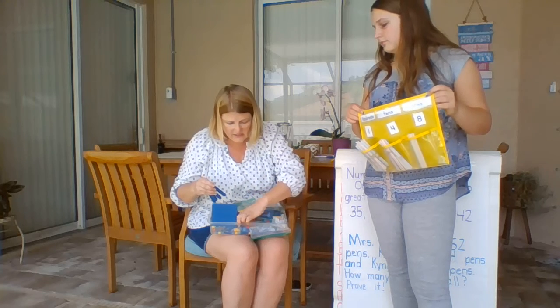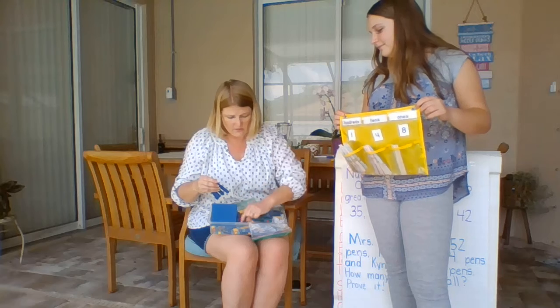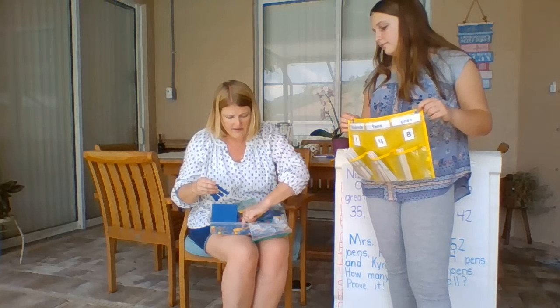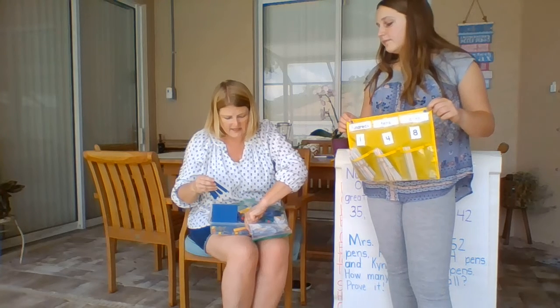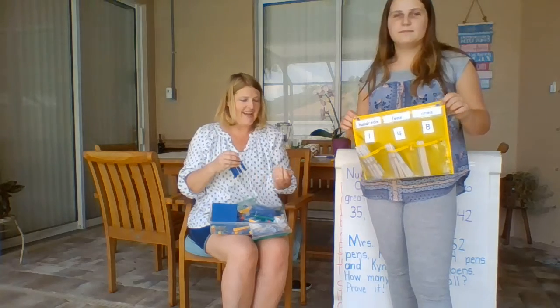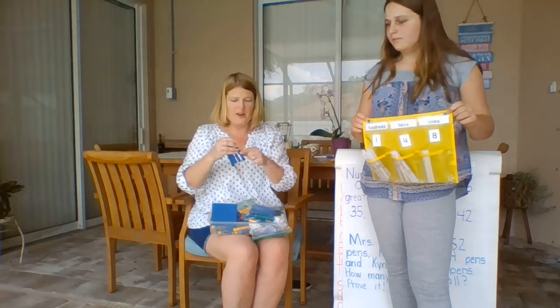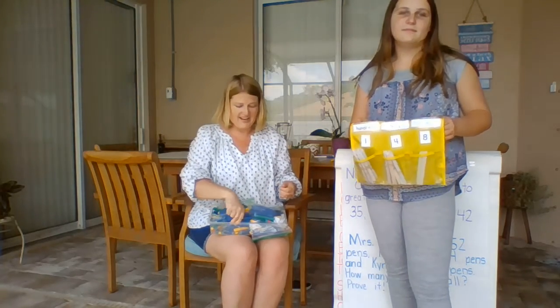Let's see if I can do it. 1, 2, 3, 4, 5, 6, 7, and 8. I now have 8 ones in my hand. Whoops, one just dropped. So 148 with 1 on the ground. 148. That's how we build 148.